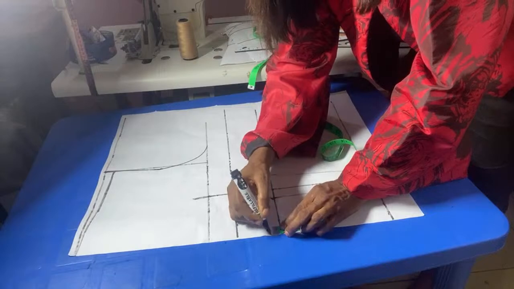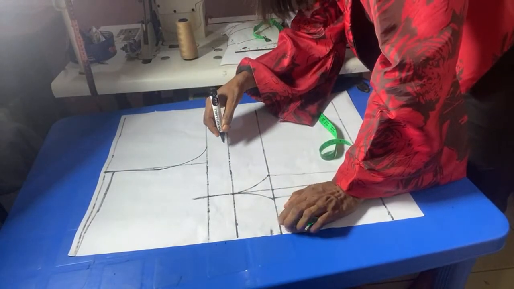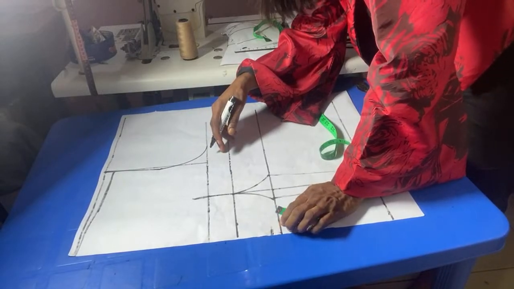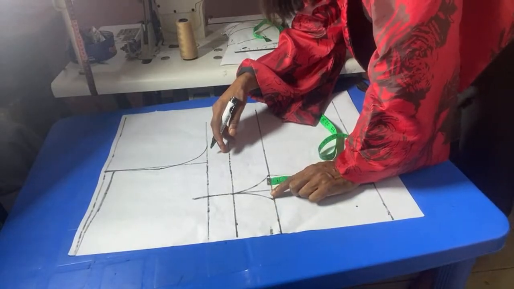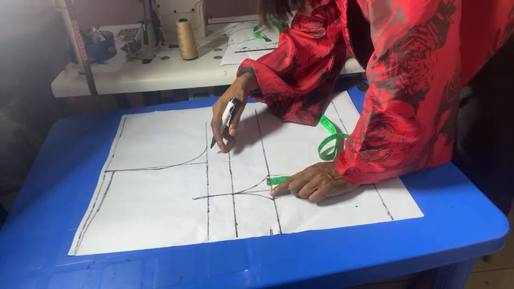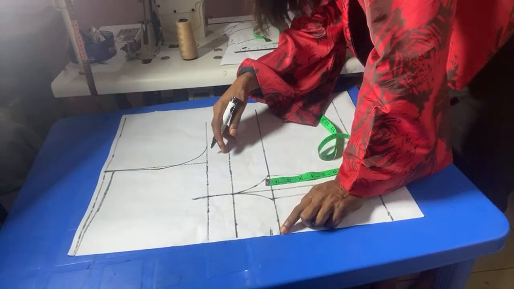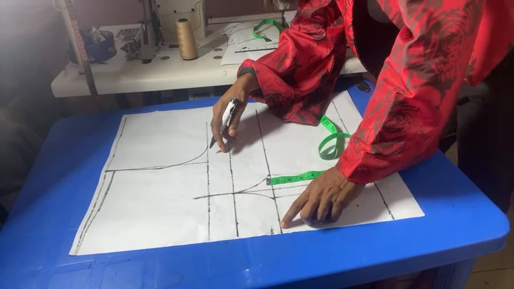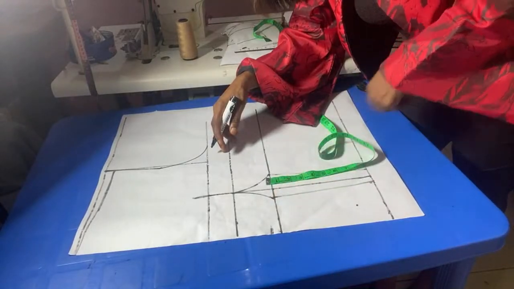Because after stitching, it will still join and still get to the under bust. But if you plunge it into the exact under bust line, after stitching it's going to come down almost to your belly button.